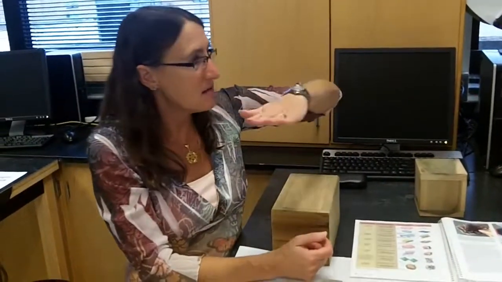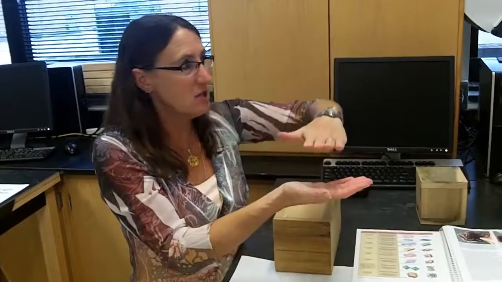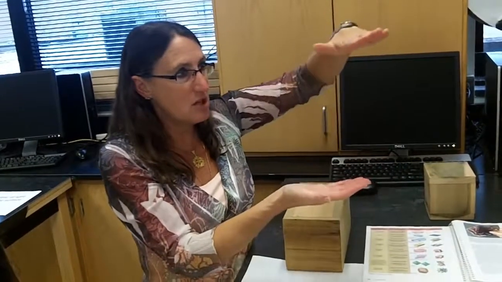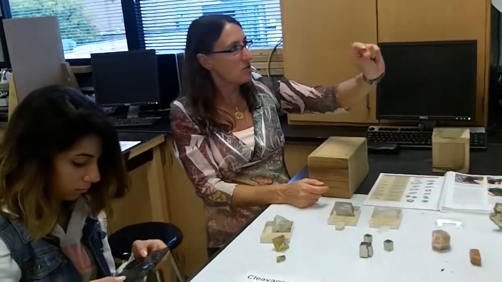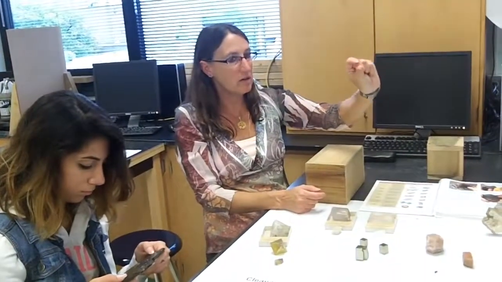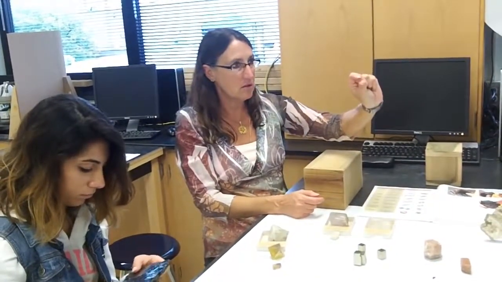The internal arrangement of the atoms is lots and lots of sheets, just like a stack of sheets of paper. And it doesn't really matter whether you're looking at the top sheet or the 50th sheet or the 10,000th sheet. You're always going to be able to stick it between your two fingers, and that's one direction of cleavage.